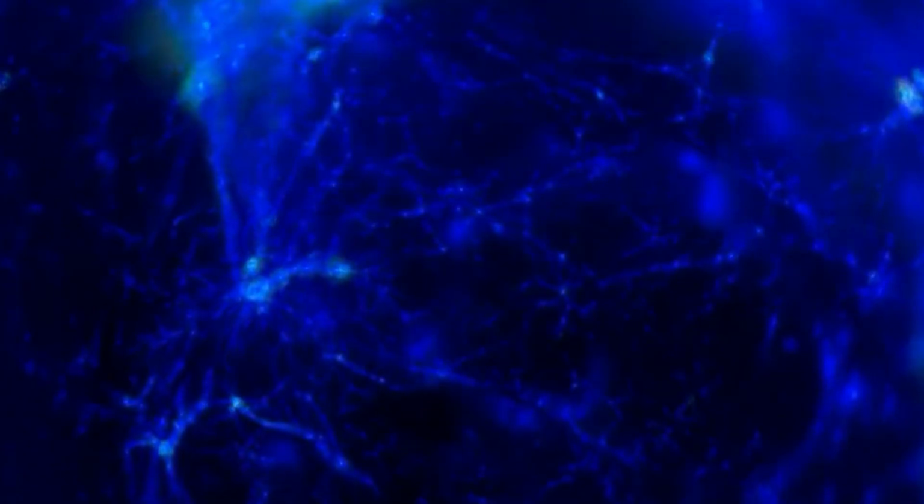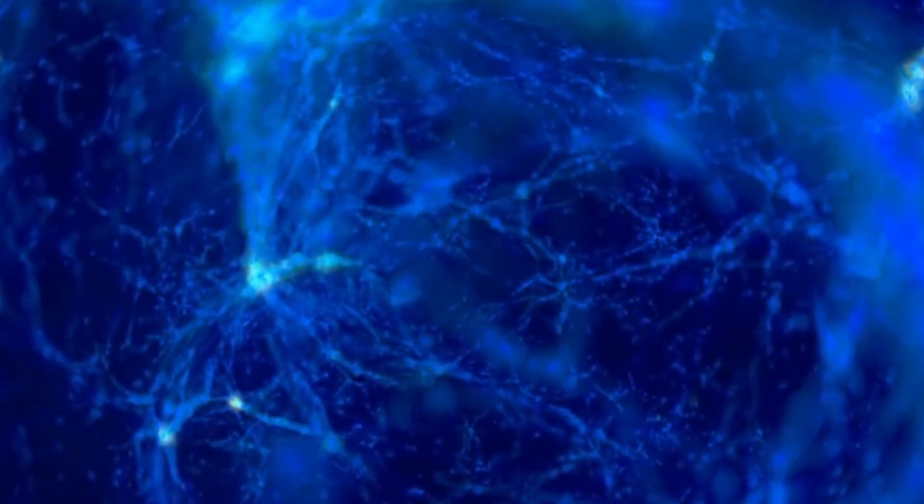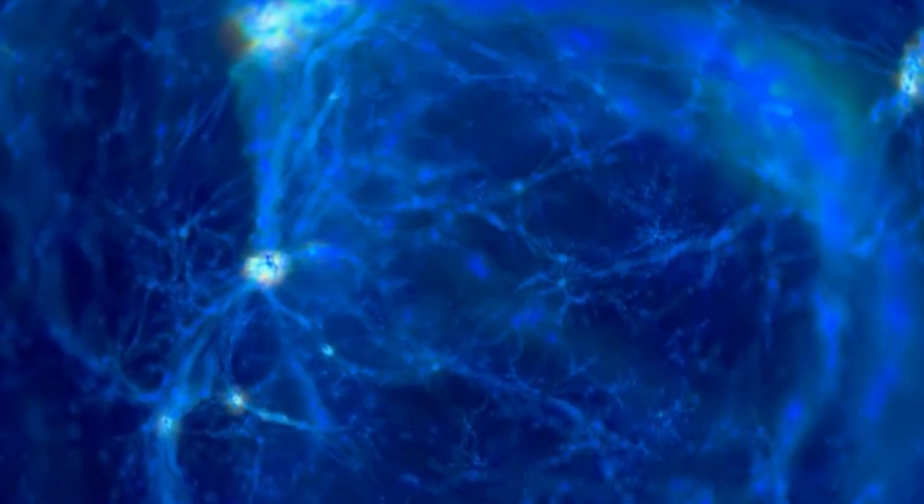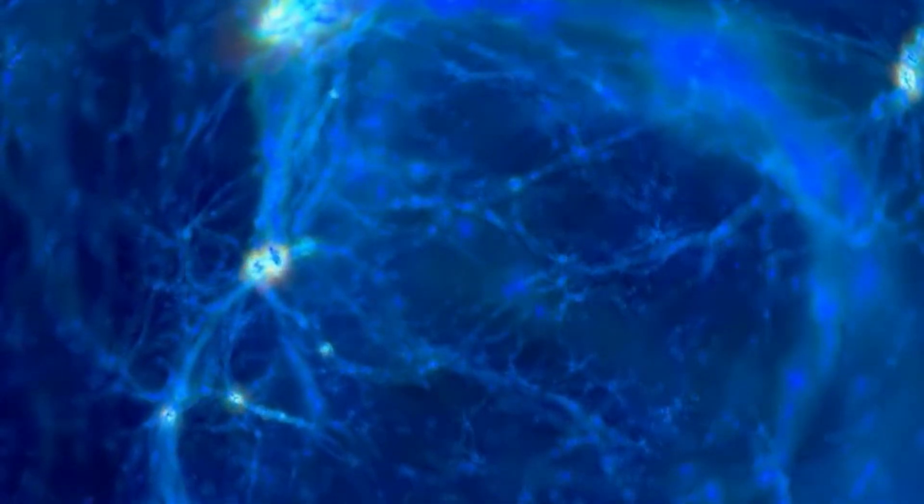At first glance, it looks like explosions are erupting from the densest regions. But galaxies are not actually exploding. What you are witnessing is something far more subtle and far more powerful. This is the heating of intergalactic gas. And each second in this visualization represents several million years of real cosmic time unfolding.